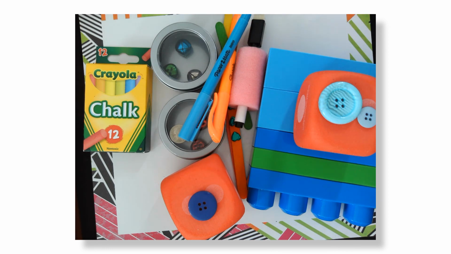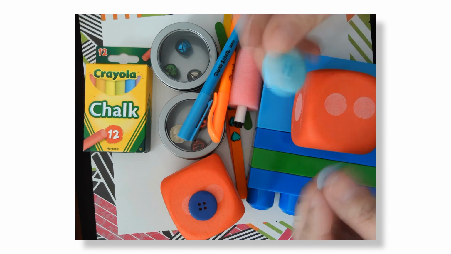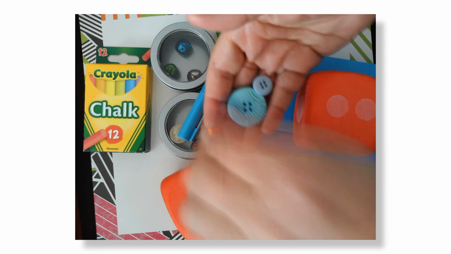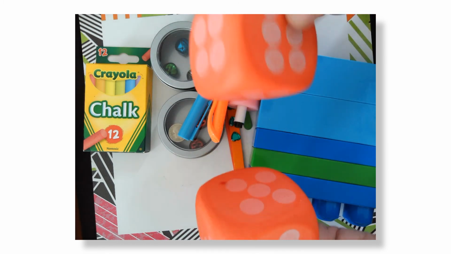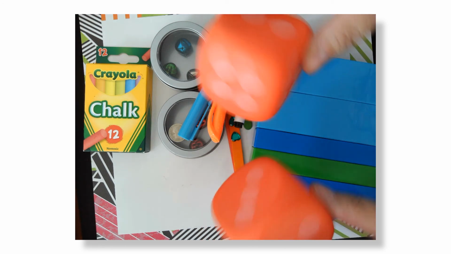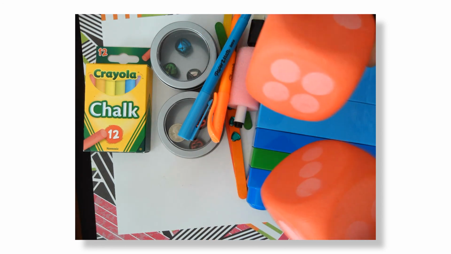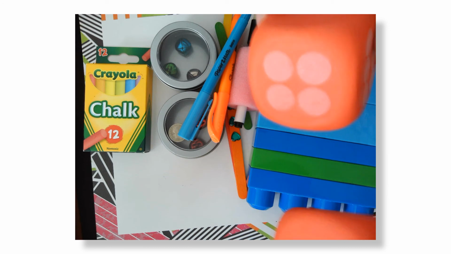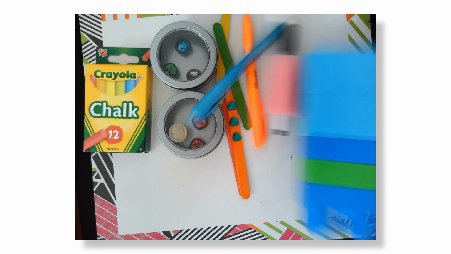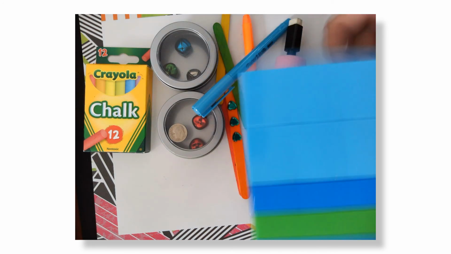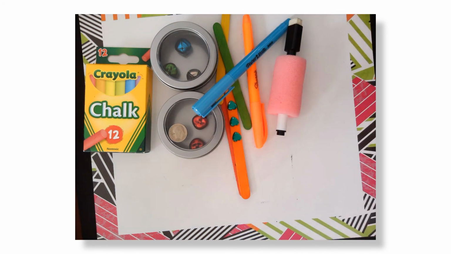There's moving of things, and everything around us becomes a manipulative. Buttons from the arts and crafts closet or from the sewing kit. Dice. Now these are big dice that I found at the dollar store. These are great for playing large board games outside. The building blocks that I stole from the toy chest.